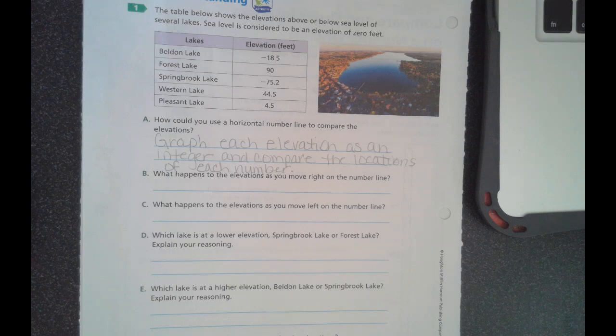What do you think? For my answer to question A, I wrote that I could graph each elevation as an integer and compare the locations of each number. So I can graph each of those negative and positive numbers, and then I can look to see where each of those numbers are located on the number line.